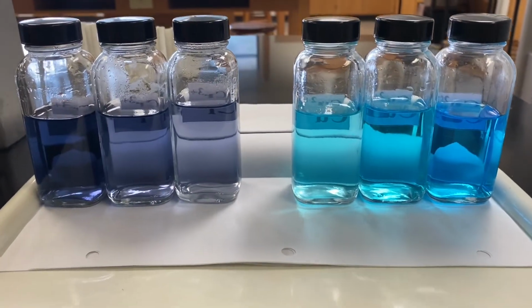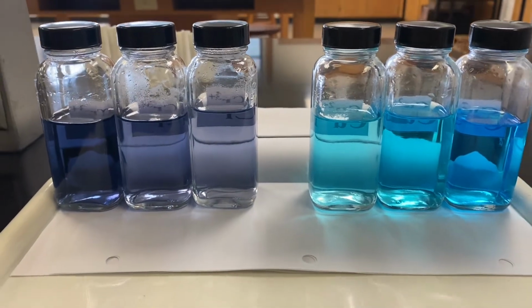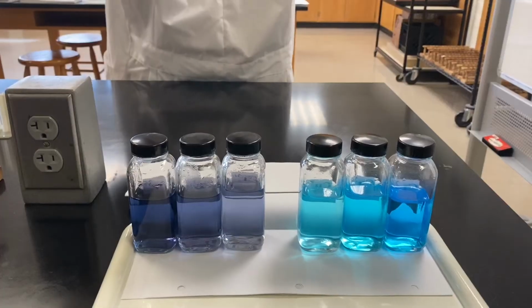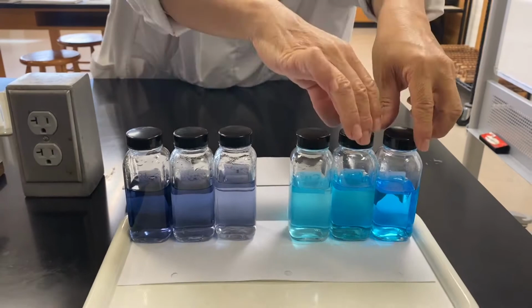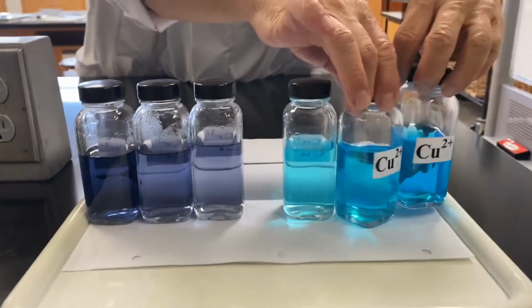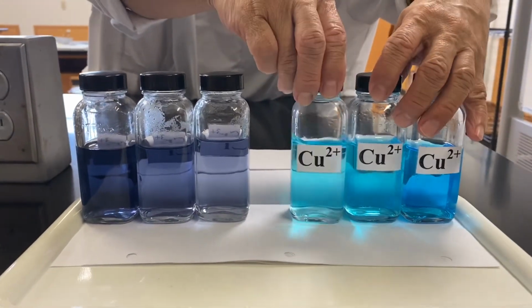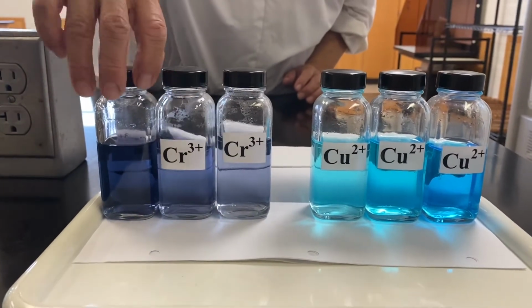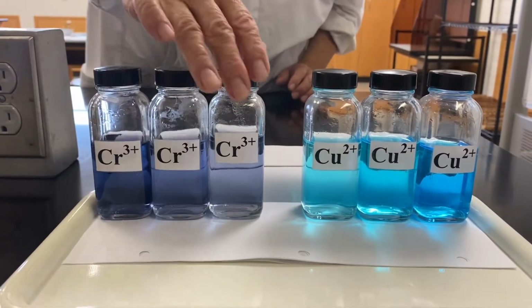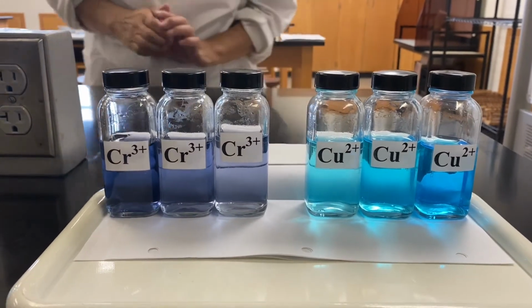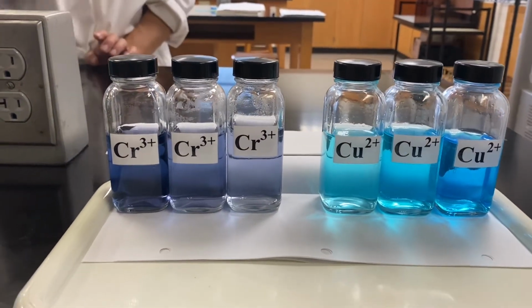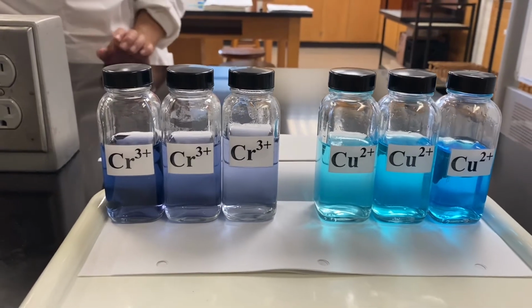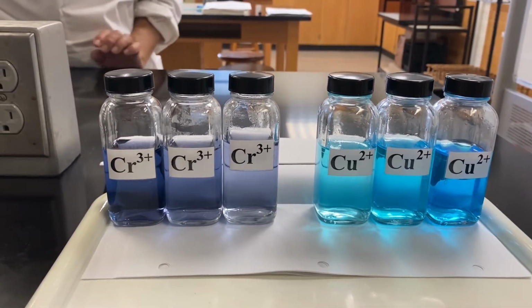On observing closely, we notice that there are indeed two colors present. The blue color appears from the copper-2 ions, whereas the violet color appears from the chromium-3 ions. The only difference is the difference in intensity of these color solutions.